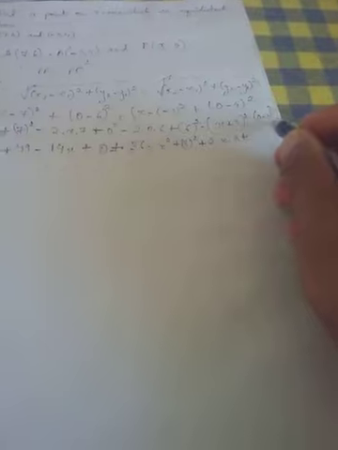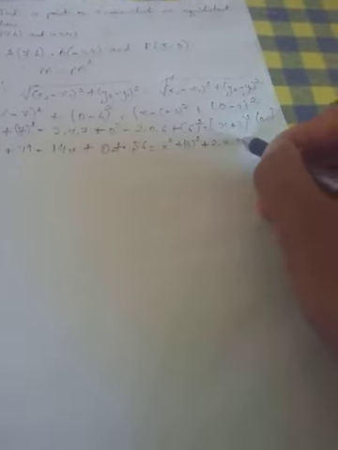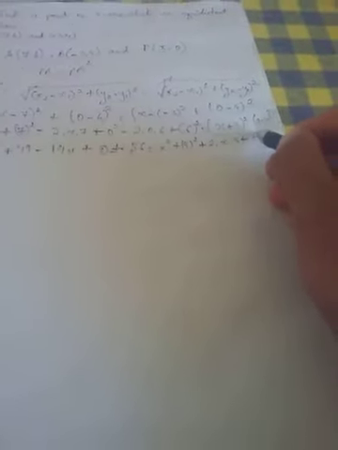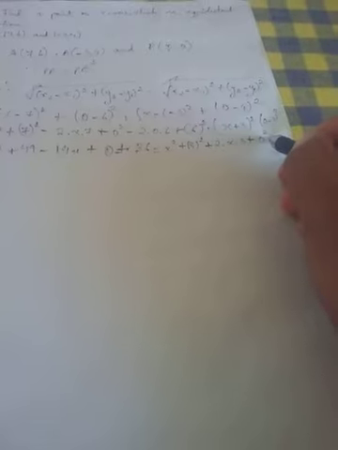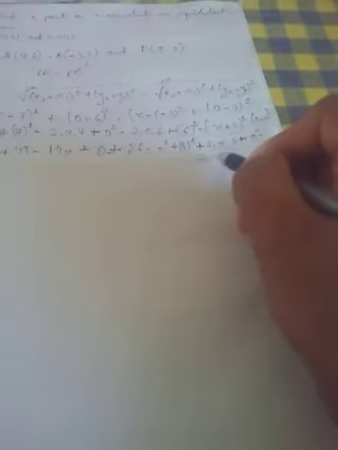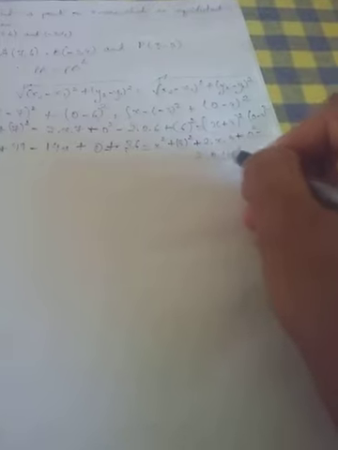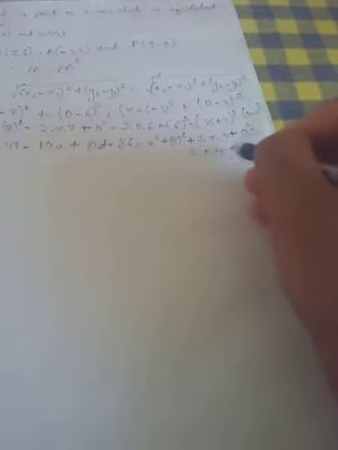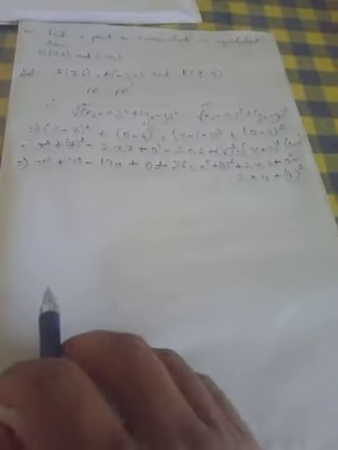Now we'll solve this also: 0 square minus twice ab plus b square, where b is 4, so b square.